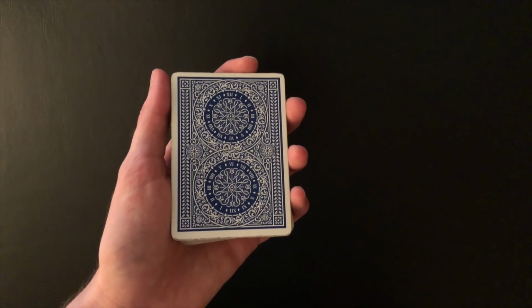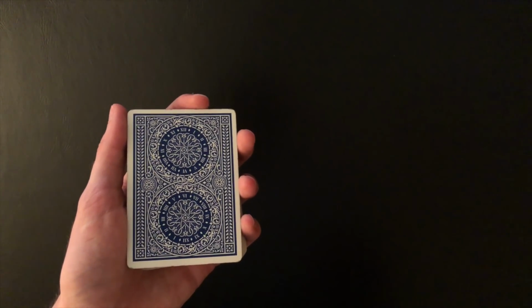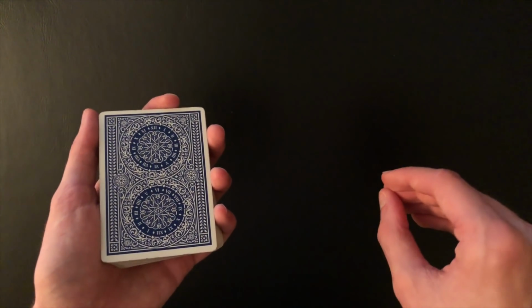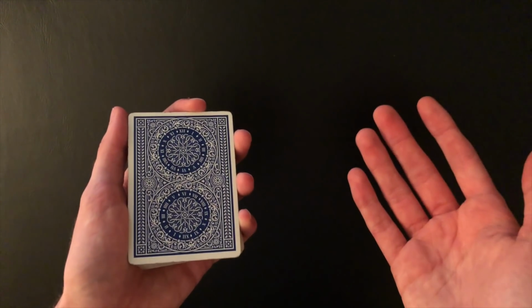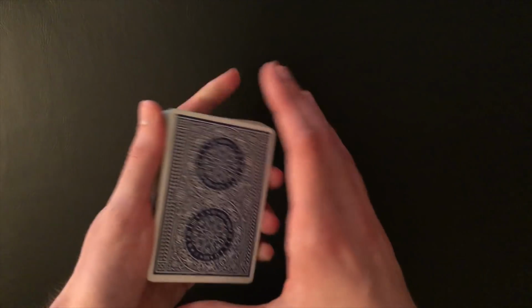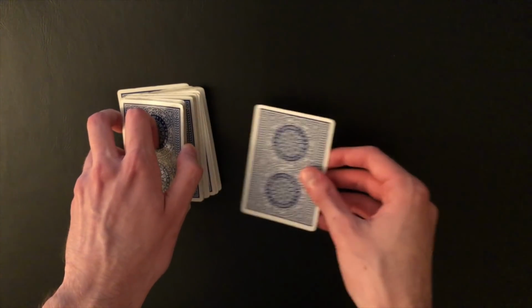This is actually a trick that I came up with a couple of months ago because I just really like the idea of having the spectator have complete control over where their card ends up in the deck. And it's really true. They have complete control over the deck and their selection. They really take their card and they place it exactly where they want to in the deck.